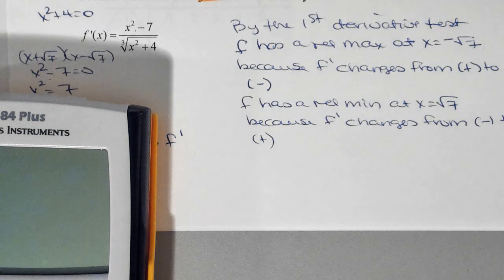I'm going to do a graph. Okay, I told you guys this was going to be long, so I'm really sorry.